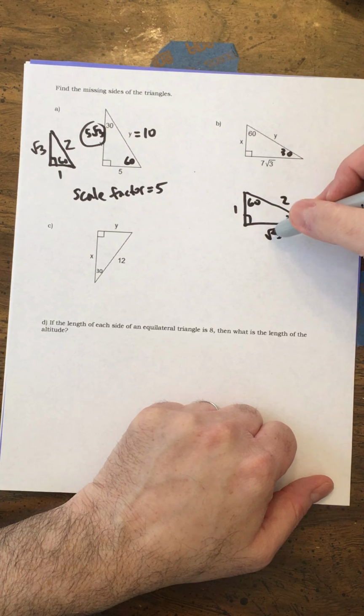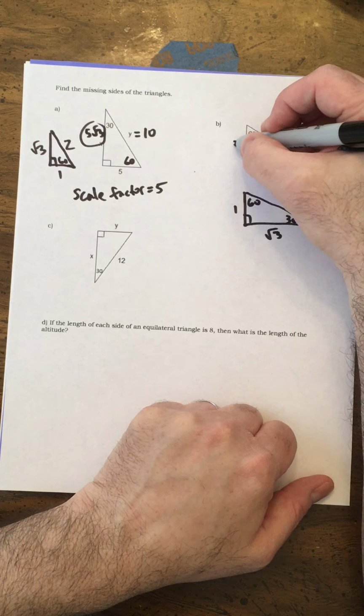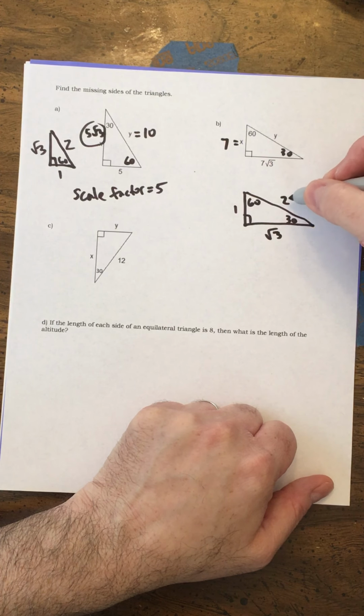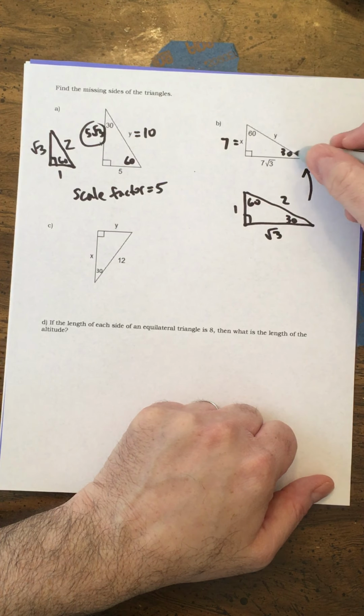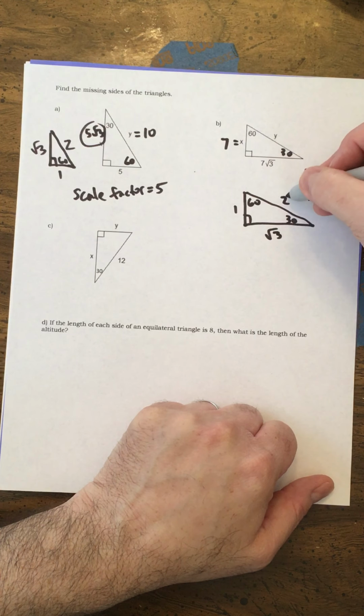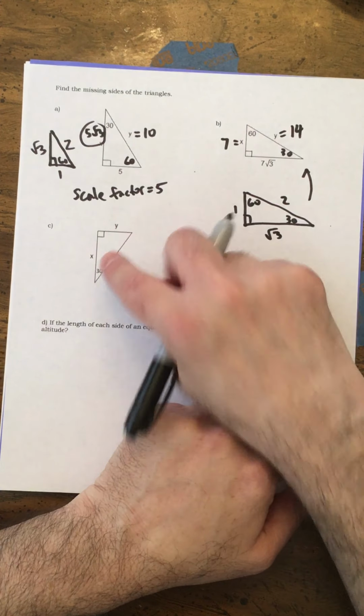Well, this is 7 times as big as this. So to get this side, I just have to multiply this by 7. 7 times 1 is 7. And to get this side, I just have to multiply this by 7. Remember, everything here is 7 times as large. So if I multiply the 2 by 7, I know this side is 14. Okay? Try this one out.